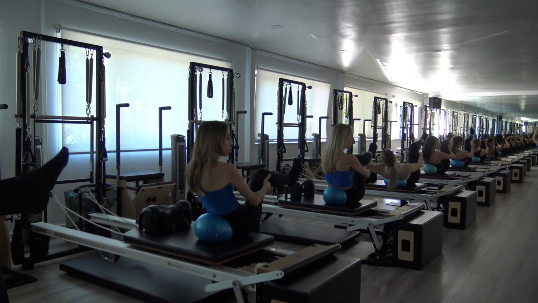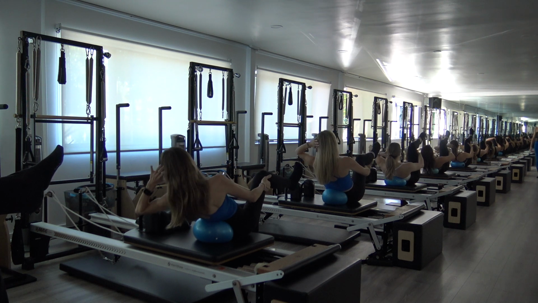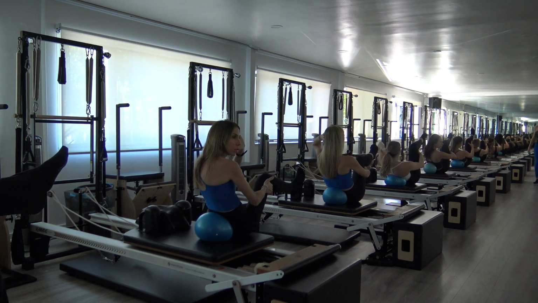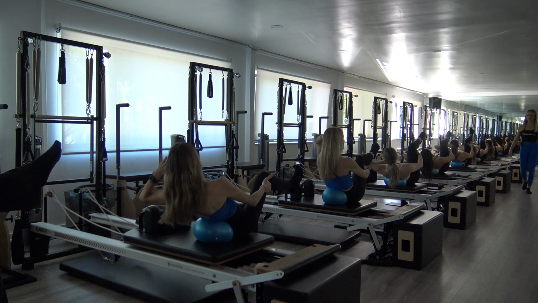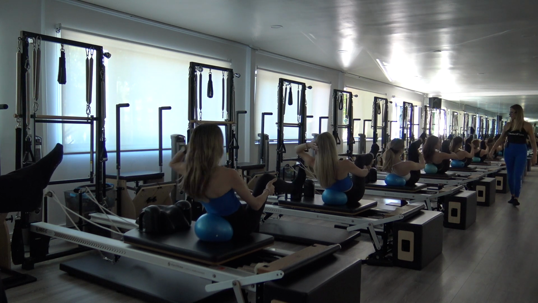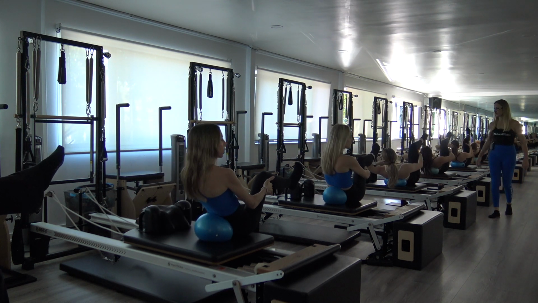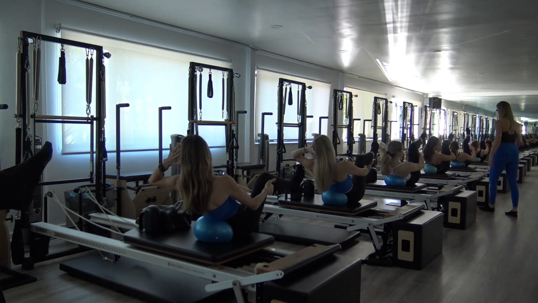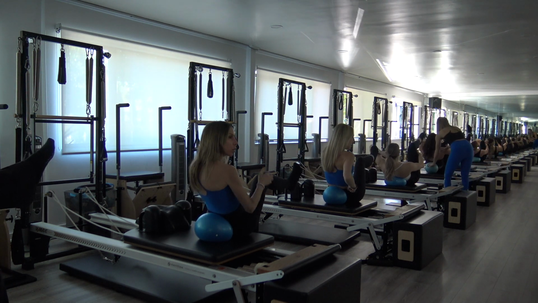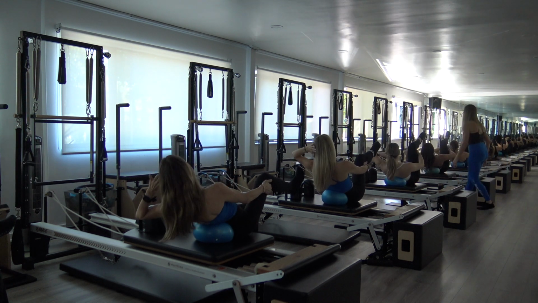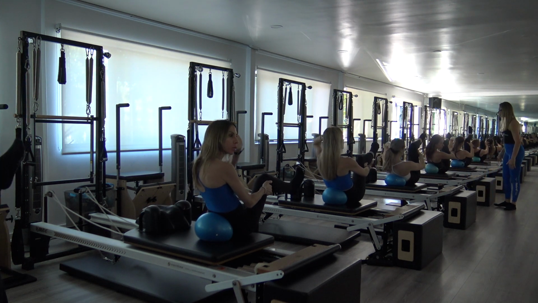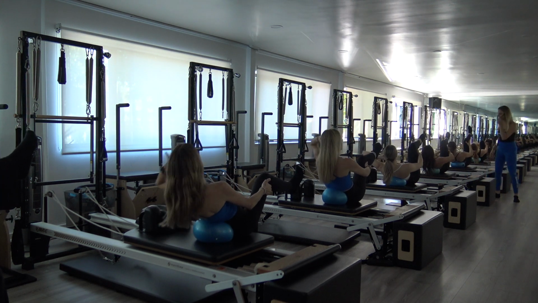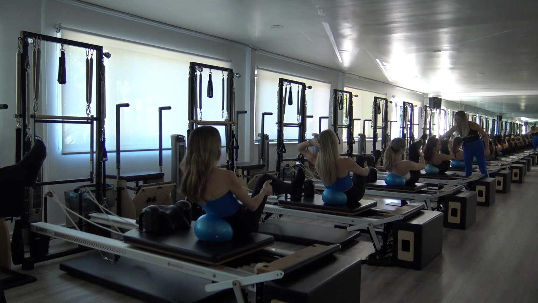And exhale to twist for 9. Inhale, lower. Exhale, twist for 8. Inhale down. Exhale, 7. Good. So make sure you're not coming off the ball. When you're coming off the ball, you're using your hip flexors more than you're using your abs. So really bring your awareness on not moving the pelvis and not coming off the ball.